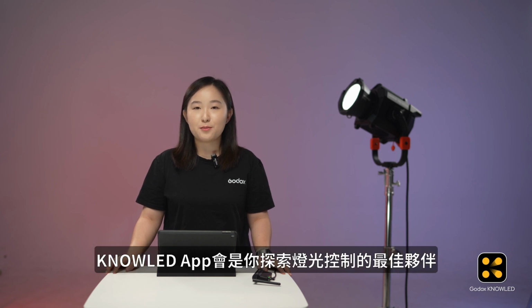The Godox KNOWLED app will be your best partner in exploring lighting control.